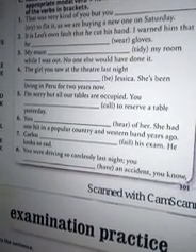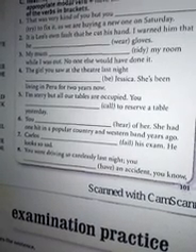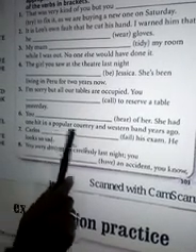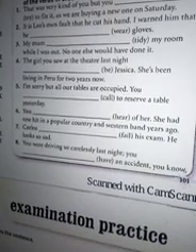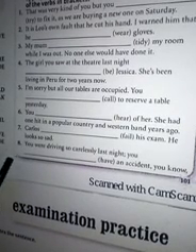Sentence number 7. Carlos, his exam, he looks so sad. So I am sure that he must have failed. Carlos must have failed his exam. He looks so sad. The last sentence.